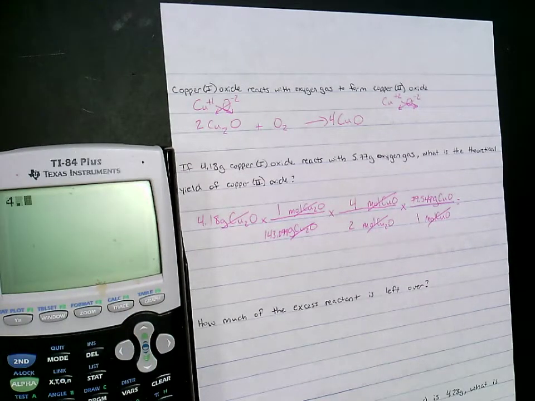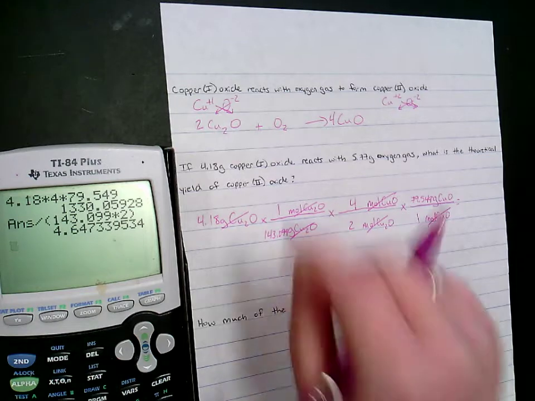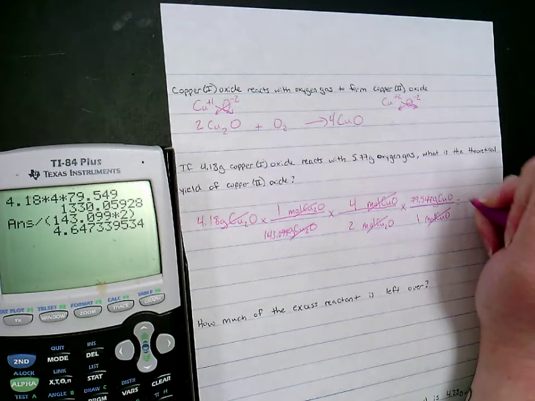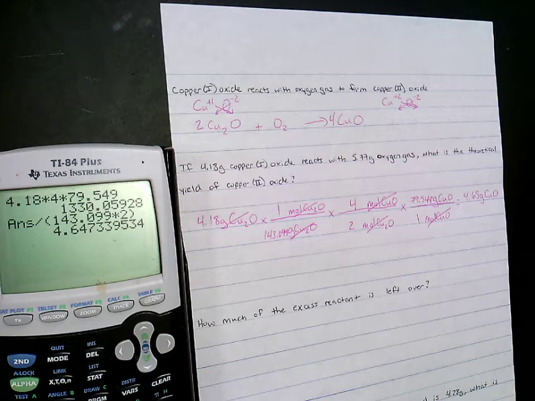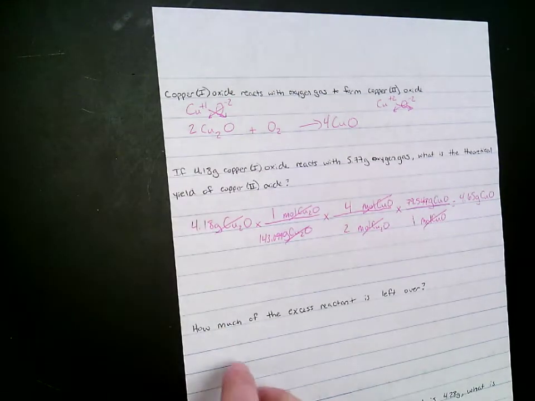So 4.18 times 4 times 79.549 along the top is that value, divided by 143.099 times 2 along the bottom gives me this, and I need 3 sig figs, so 4.65 grams of copper 2 oxide could be made from my copper 1 oxide.